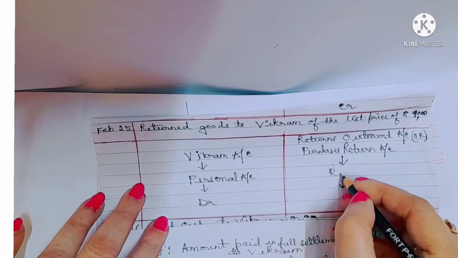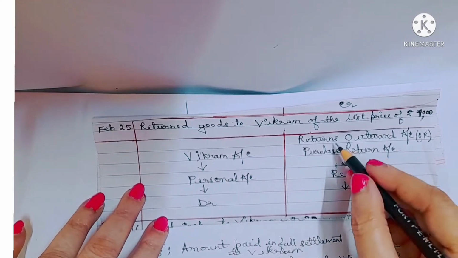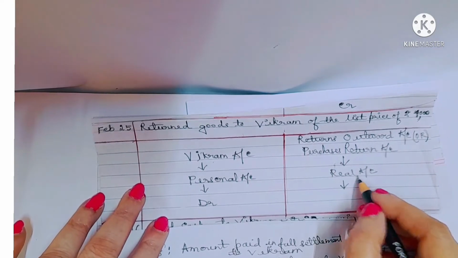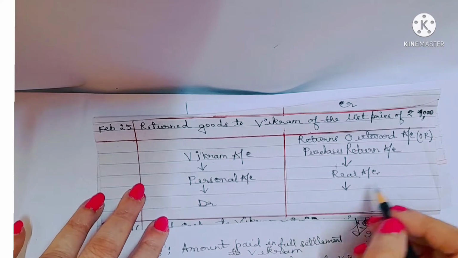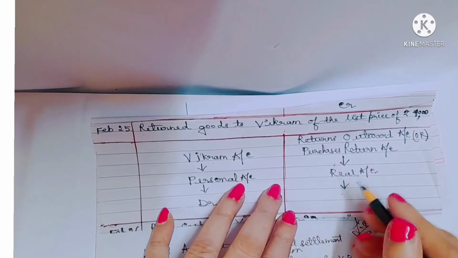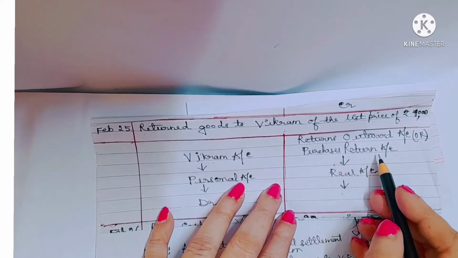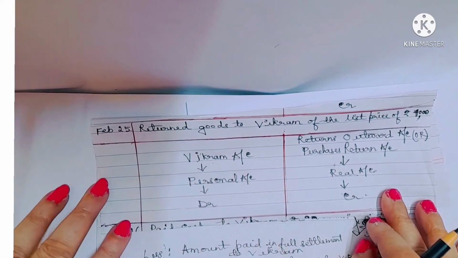It falls under real account. Purchase returns account or returns outward account falls under real account. When we are returning goods, according to real account, what goes out is credit. So goods are going out. It should be returns outward account or purchases return account should be credited. Okay, clear?